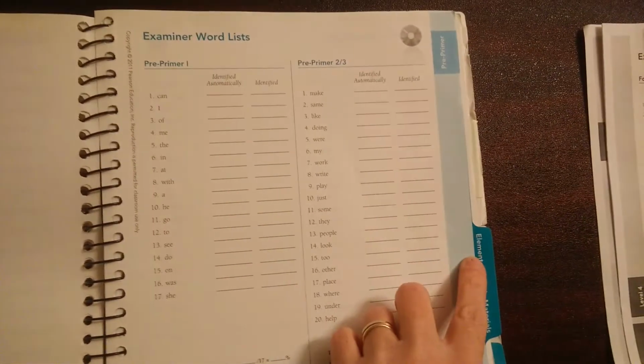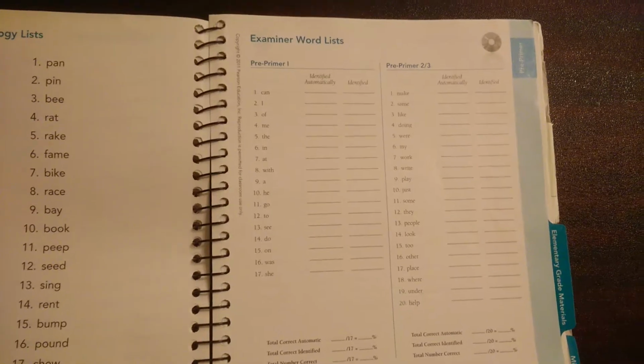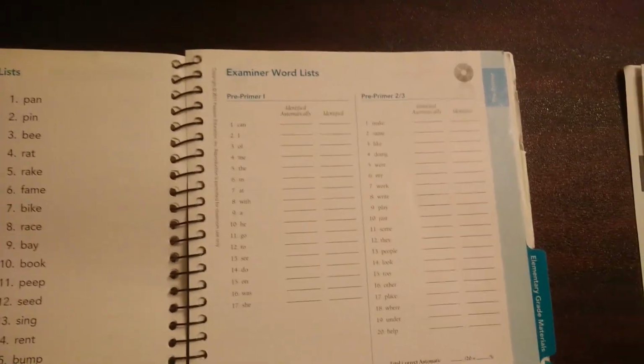You also see the teal edge pages. These are your examiner pages, and you can copy these out of the manual or you can print them off the CD. So we're going to go back to section 6.